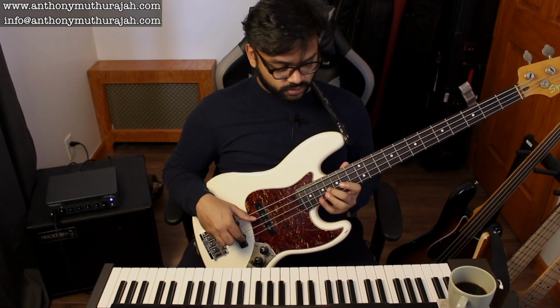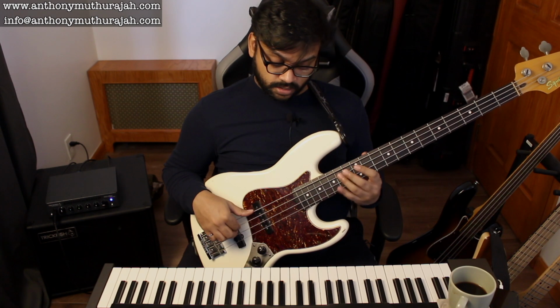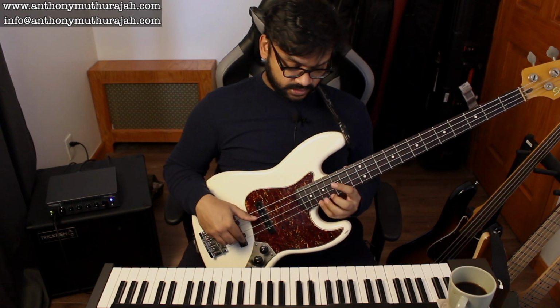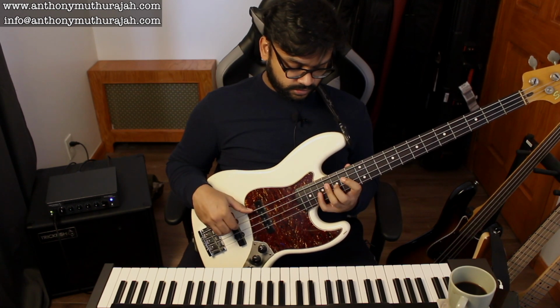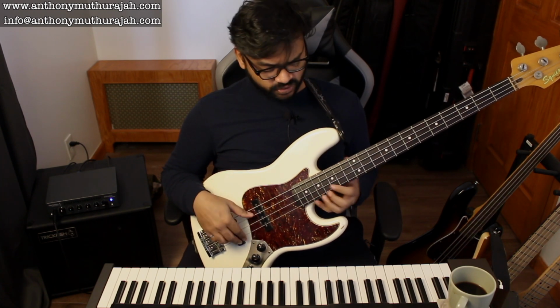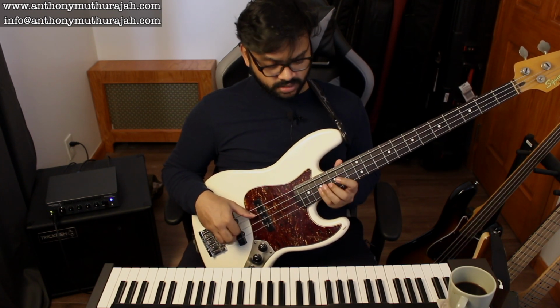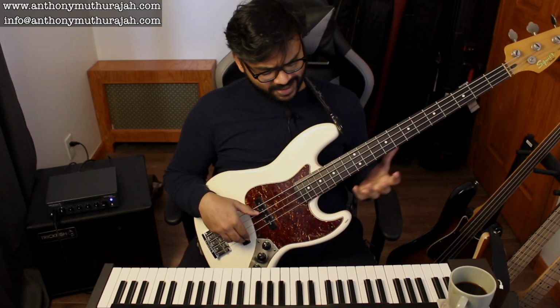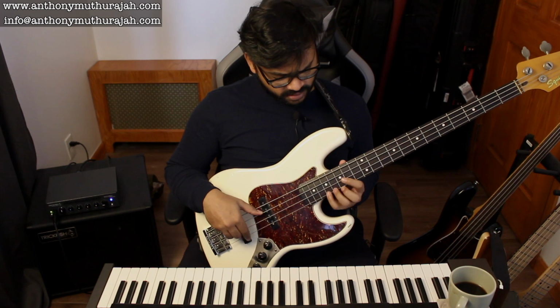1, 2, 3, 4, 1. Versus also resolving on G, but they're both taking very slightly different directions by different enclosures. Now, can you do enclosures on this root on the 5th? Sure.